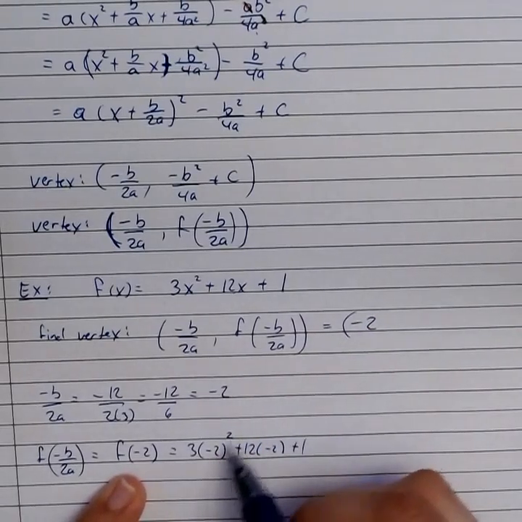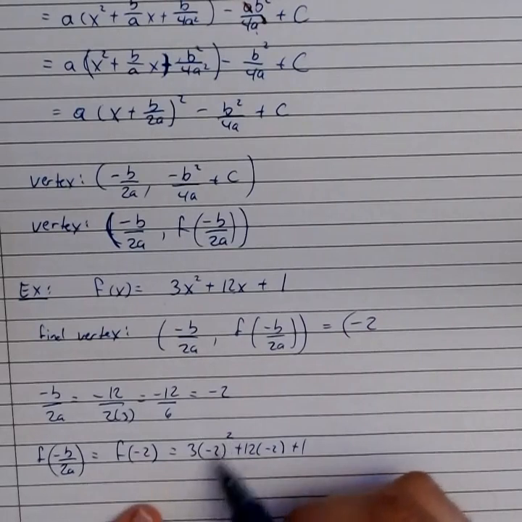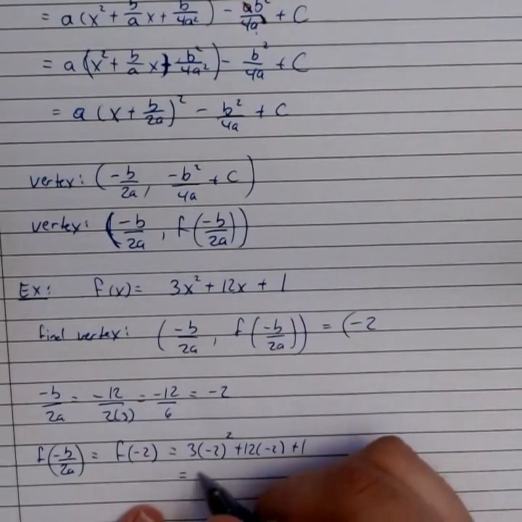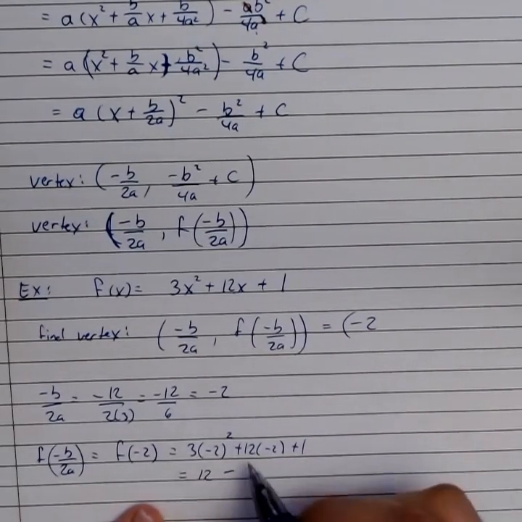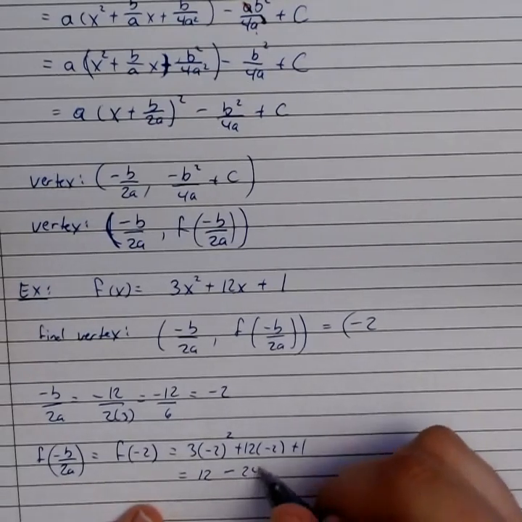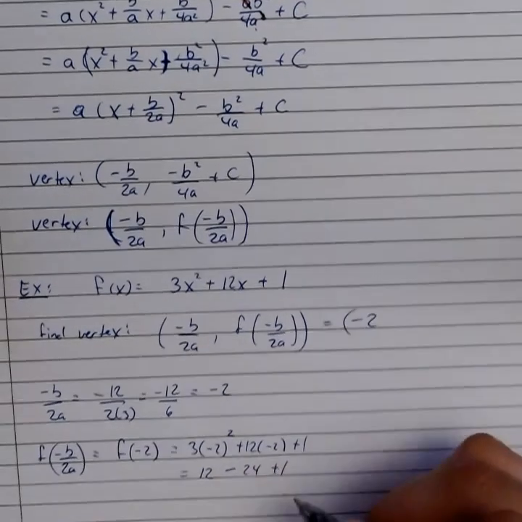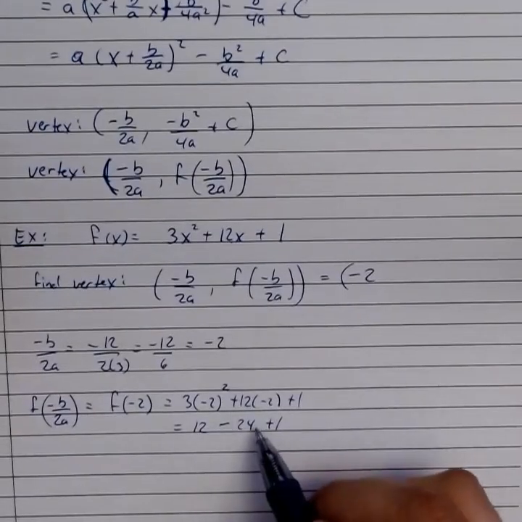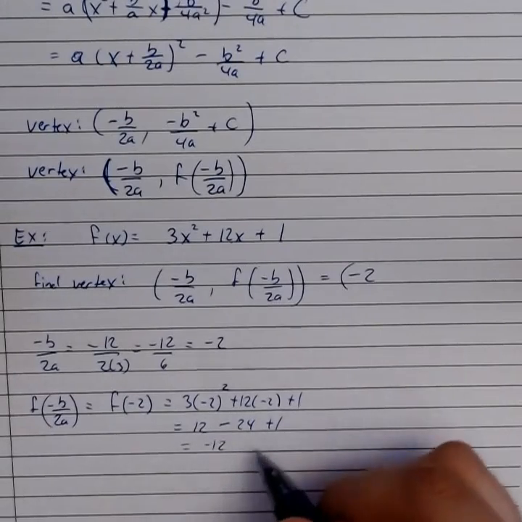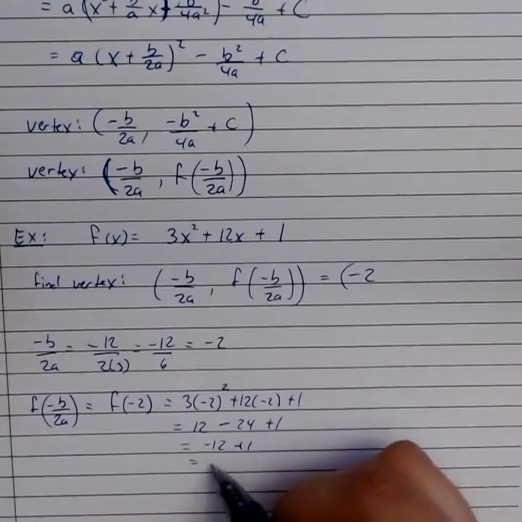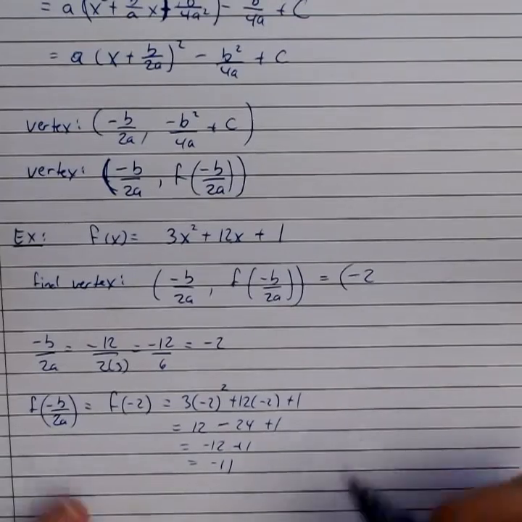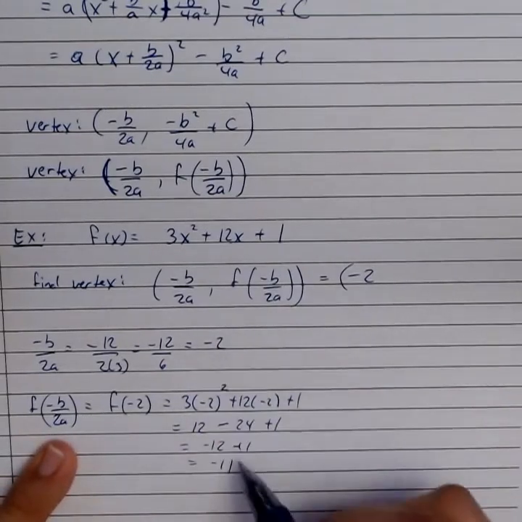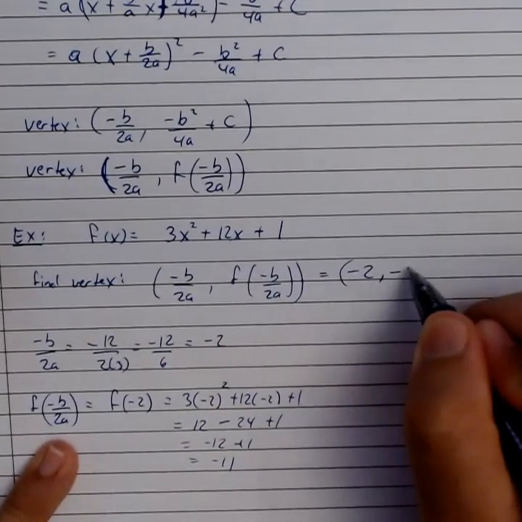Negative 2 squared is 4. And then 4 times 3 is going to be 12. 12 times negative 2, that's negative 24. And then plus 1. And now 12 minus 24, that's negative 12. But then if I add 1 to negative 12, that'll give me negative 11. So there's my vertex. That was my x value, and here's my y value. Negative 2, comma, negative 11.